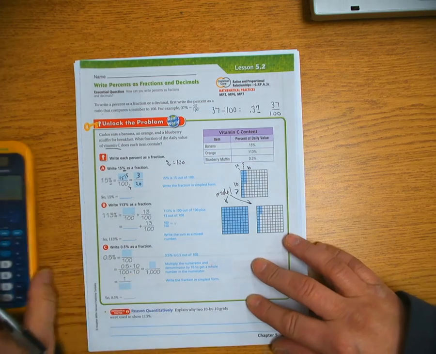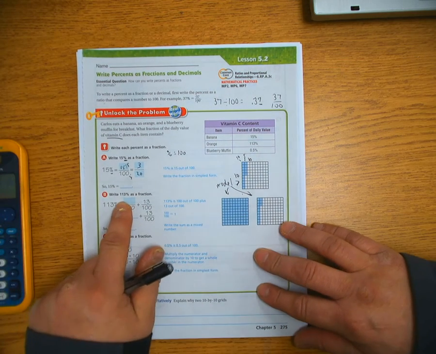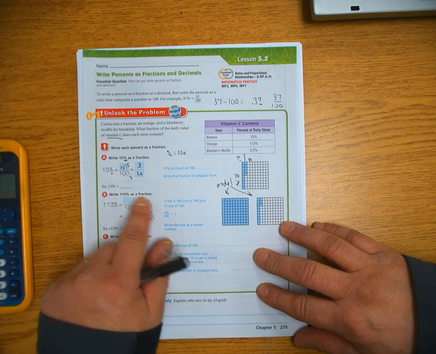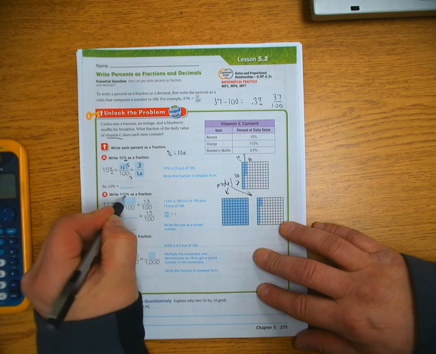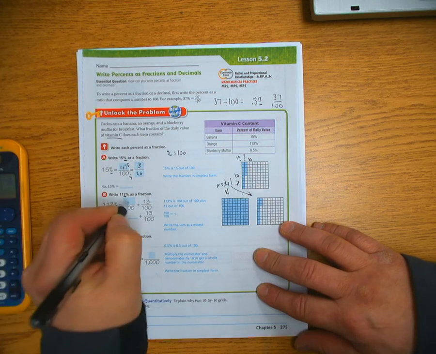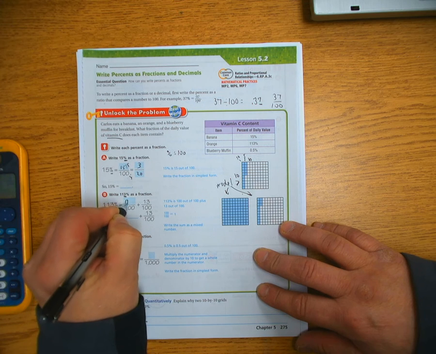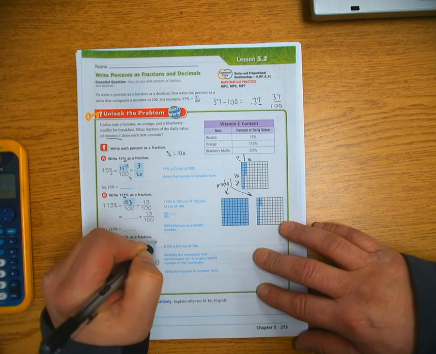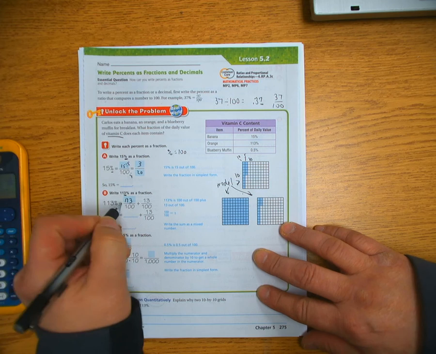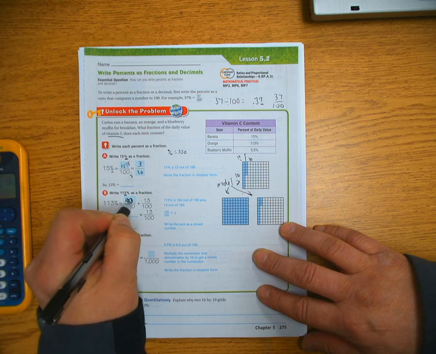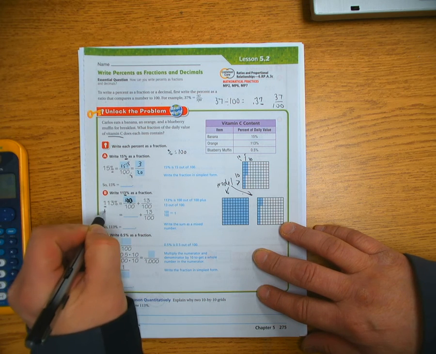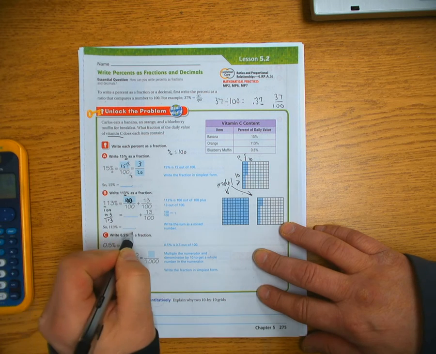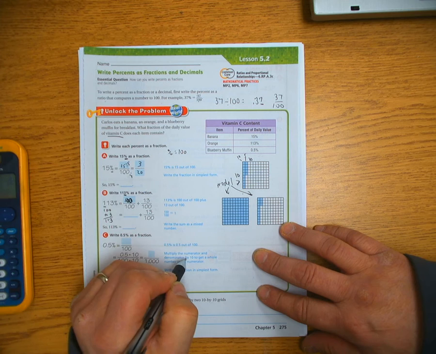Okay. Notice, letter B, write 113% as a fraction. 113% is greater than 1 whole. Okay, we still have 100 as a denominator. So they want you to show this as 100, that's right here, plus the 13 to equal 113.